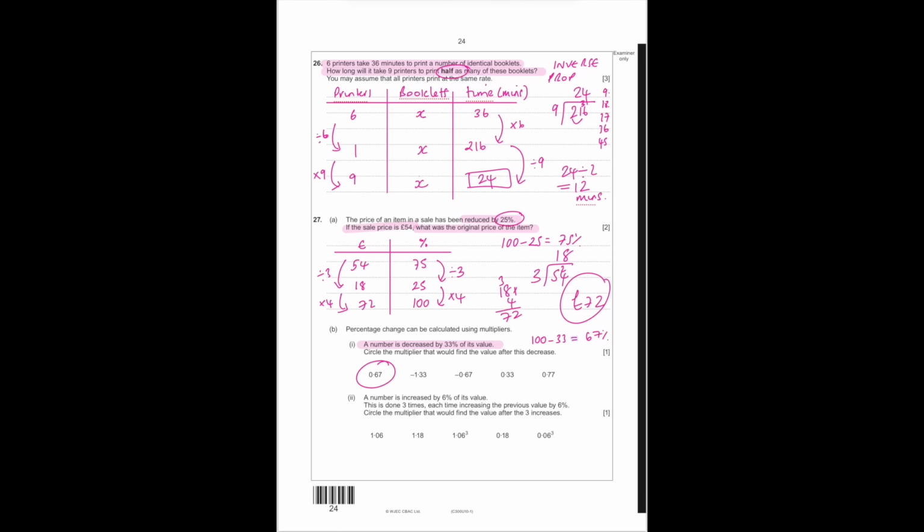Part 2. A number is increased by 6% of its value. This is done 3 times, each time increasing the previous value by 6%. Circle the multiplier that would find the value after 3 increases. So first of all, an increase of 6% is 106%, which is 1.06. That's happening 3 times. That's a compound change. So it will be 1.06 to the power of 3.